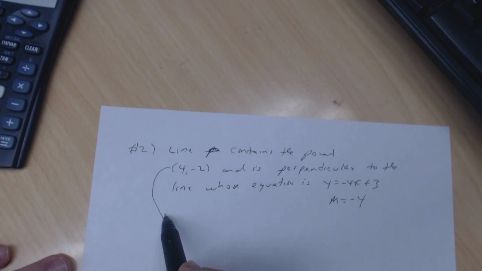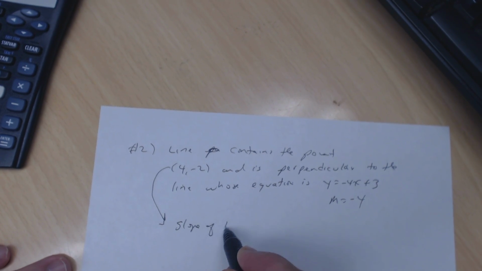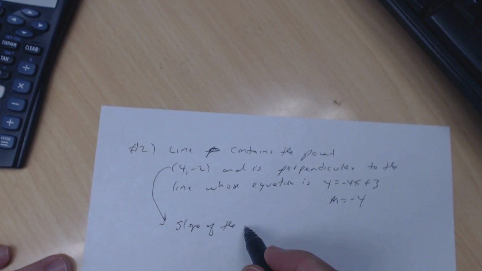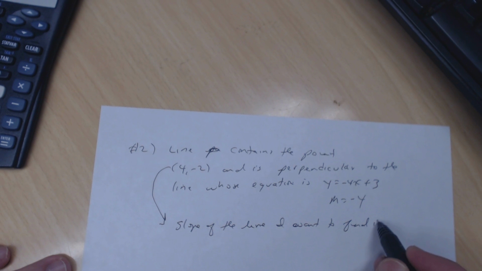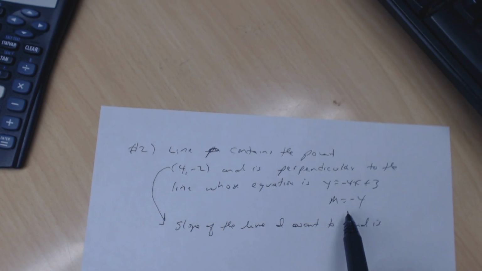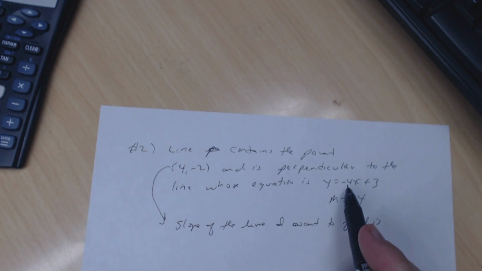So the slope of the line I am interested in, I want to find, is, okay, so if this is -4, remember, if two lines are perpendicular, then the slopes are negative reciprocals of each other. So if this is -4, then this is going to be a positive, and then take the reciprocal of 4.